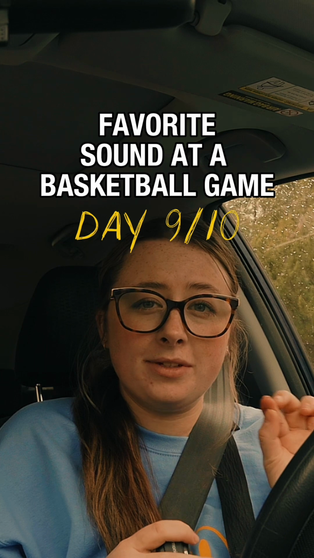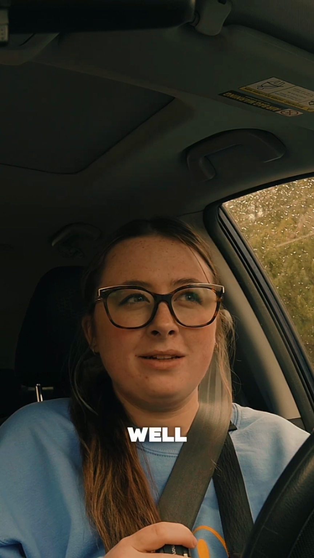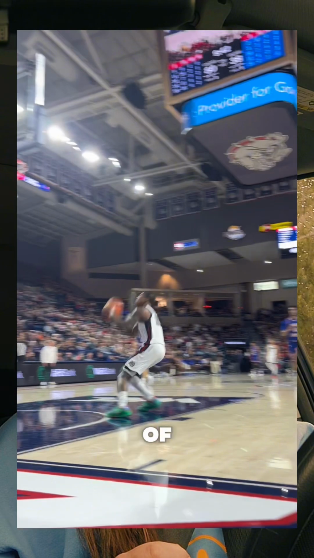This is my favorite sound at a basketball game. Well, not really. There is really nothing like that shutter sound while taking lots of photos all at the same time. But how do you do that? This is the drive mode.